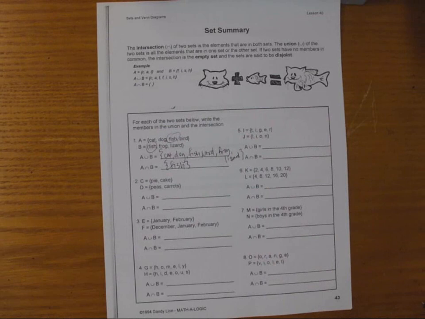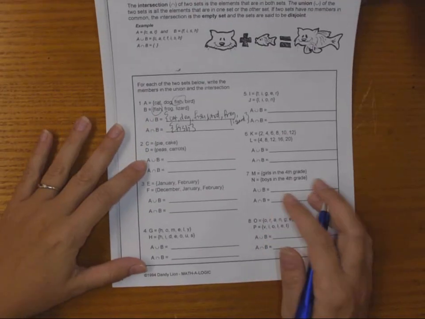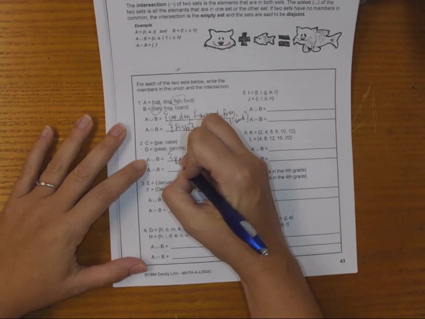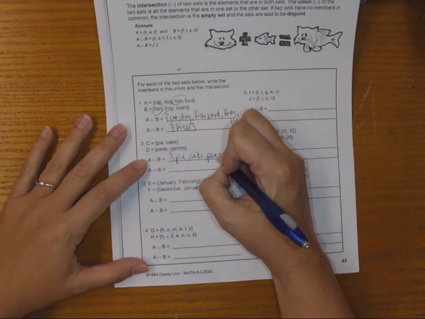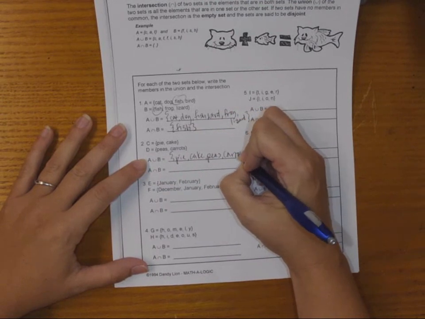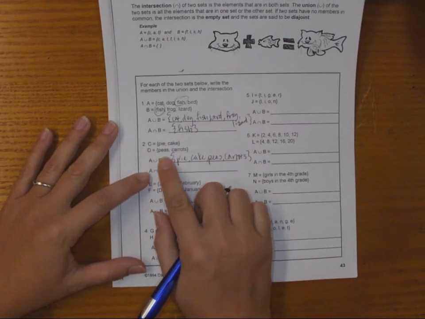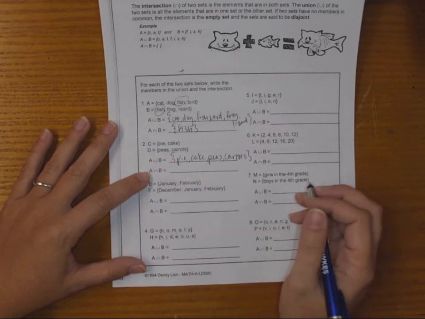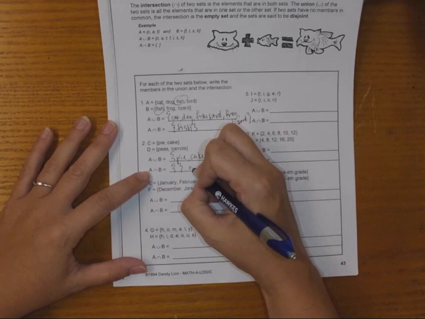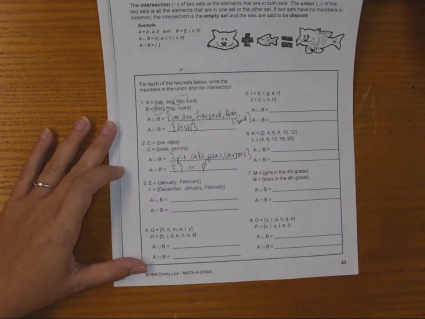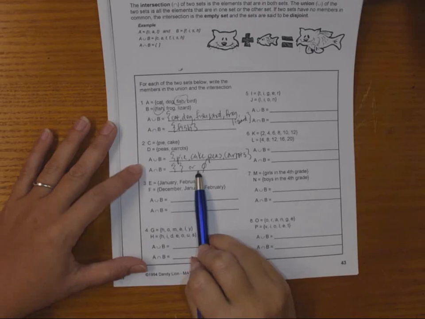Okay? For number 2, the union would be everything from both sets: pie, cake, peas, and carrots. The intersection is what they have in common. Do they have anything in common? No. So your answer would be the null set or the empty set. You could write it two different ways. If they don't have anything in common, then the intersection is nothing.